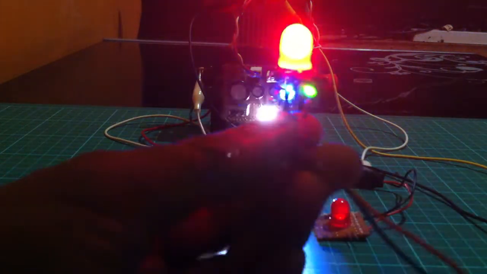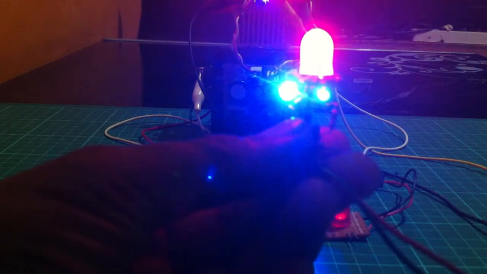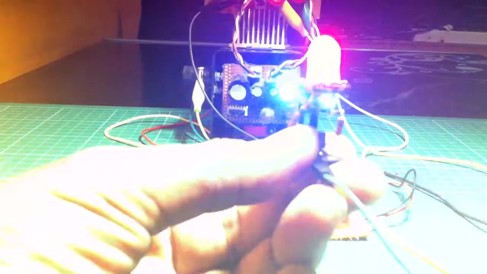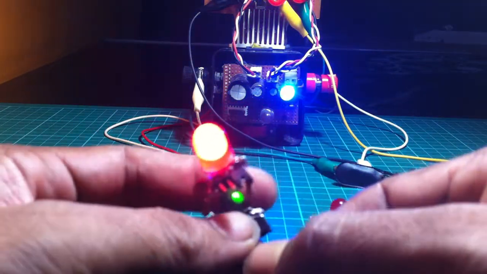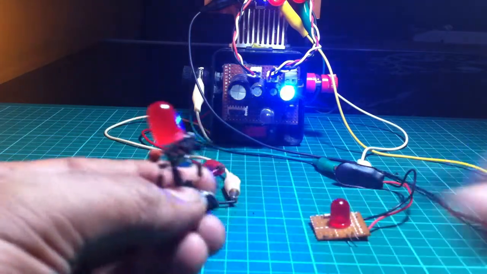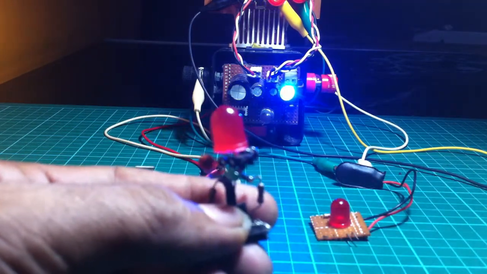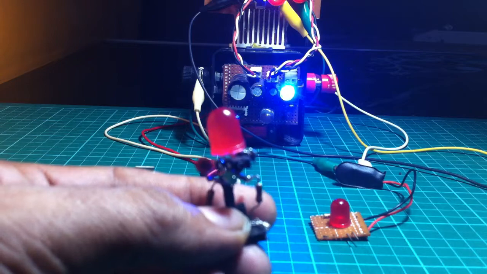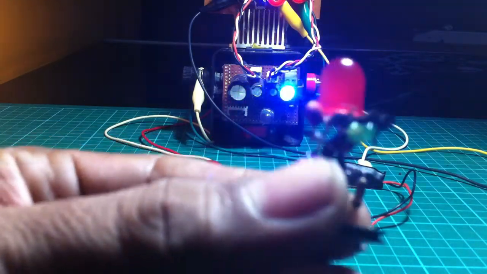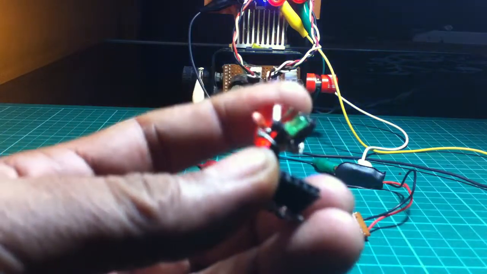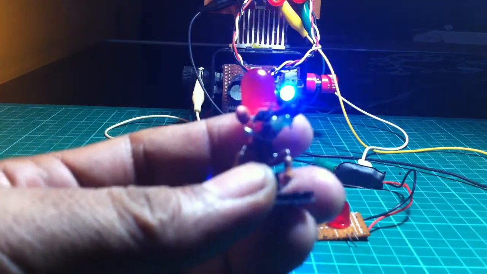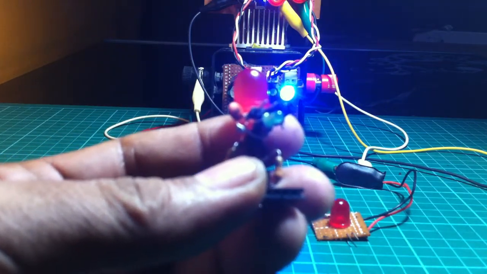So let us see the circuit diagram of this circuit. This is the circuit diagram of our new module, this skeleton type circuit.